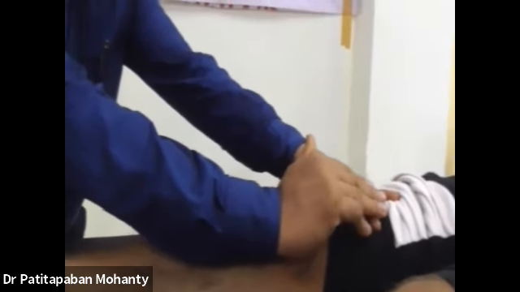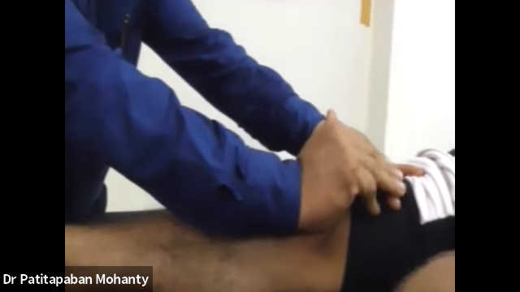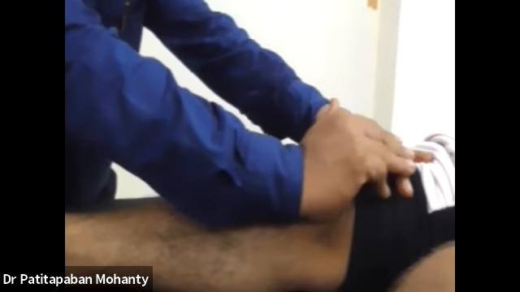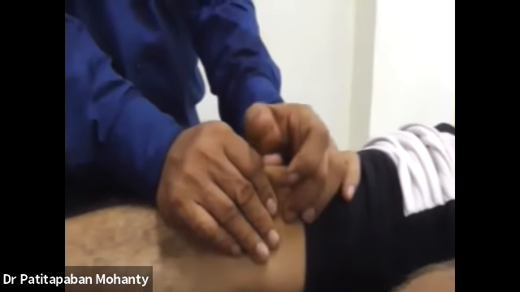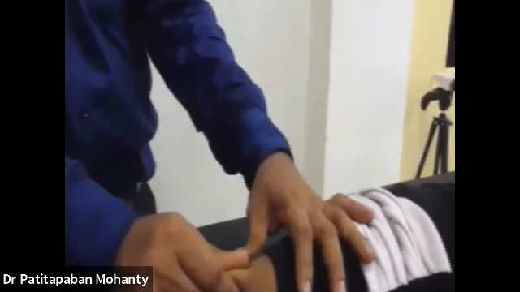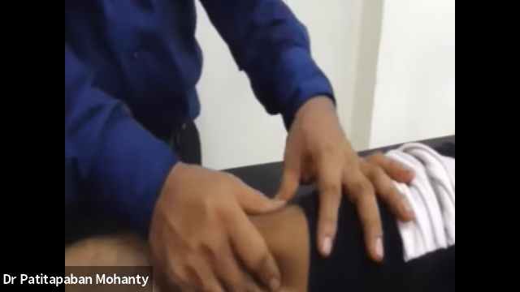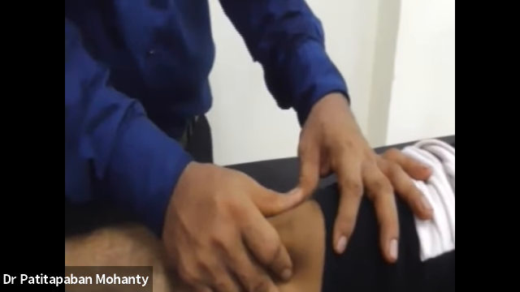So if you want to simply mobilize it, ensure that without compression, your forearm is as horizontal as possible. If you move a little away, then only your forearm will be horizontal, so that your force will be exclusively mobilizing without any compression. This is a very small thing, but the direction of the force depends on the direction of mobilization, and the hand position matters in that case.